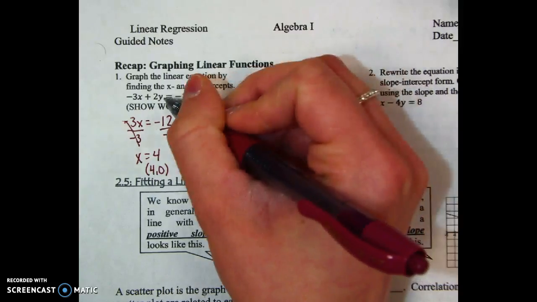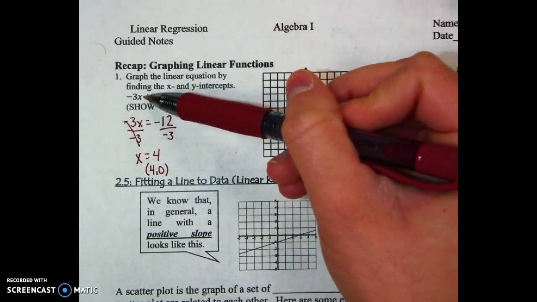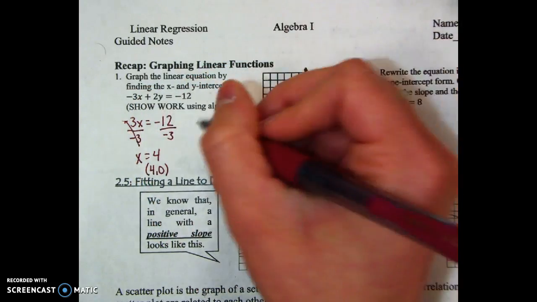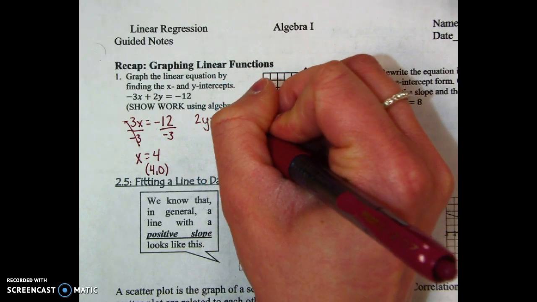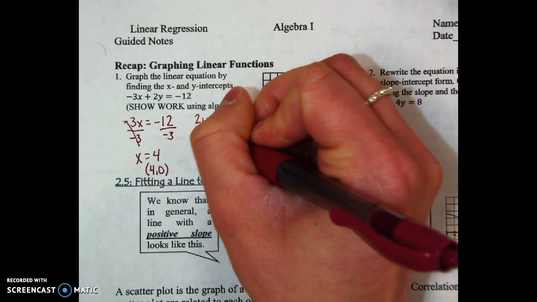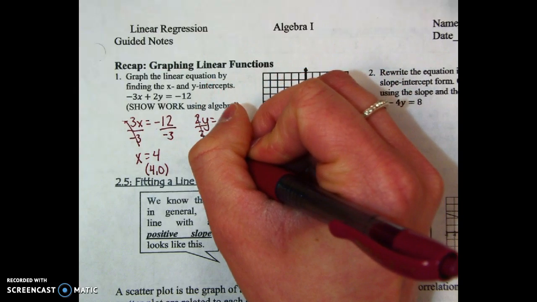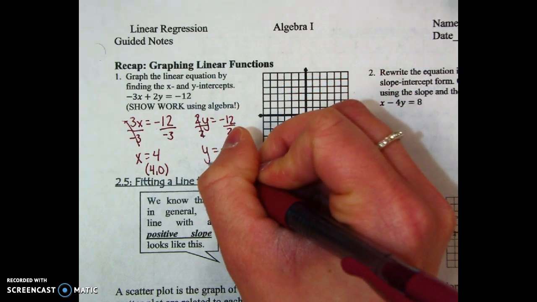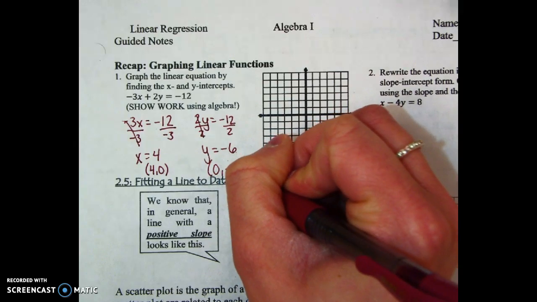Over here, to solve for the y-intercept, I'm going to plug in 0 for x, which gets rid of that negative 3x. So I am left with 2y equals negative 12. Divide both sides by 2, I get y equals negative 6. So this point is (0, -6).